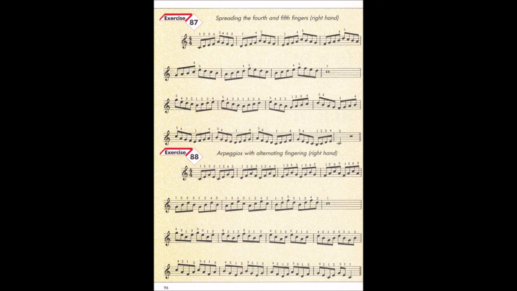In exercise 87, the idea is to move smoothly up and down the keyboard by stretching the 4th and 5th fingers apart. Follow the fingering marked above the notes carefully, and you'll soon get the idea.